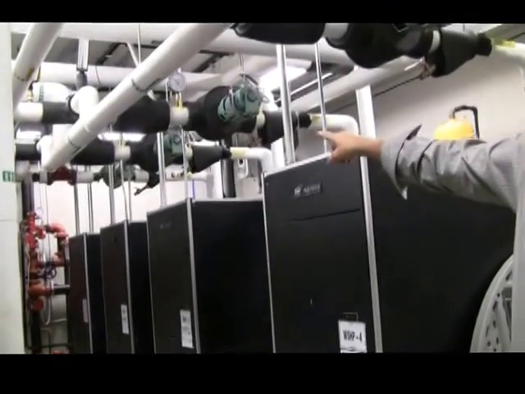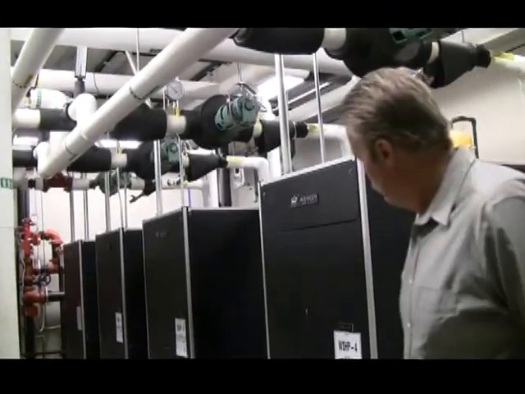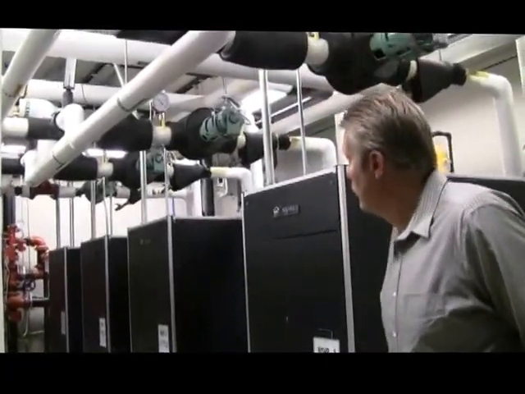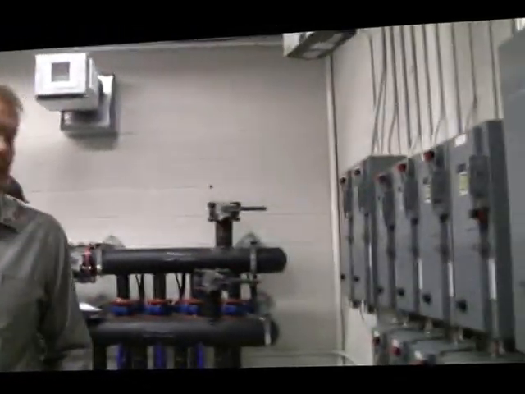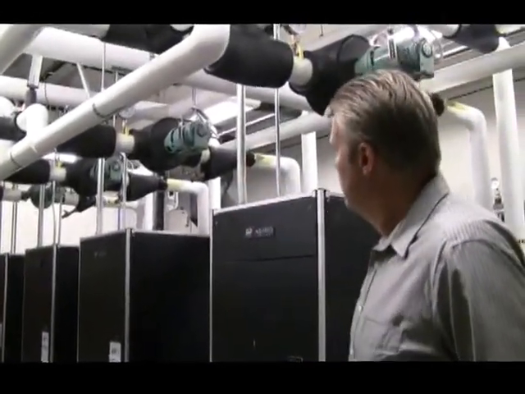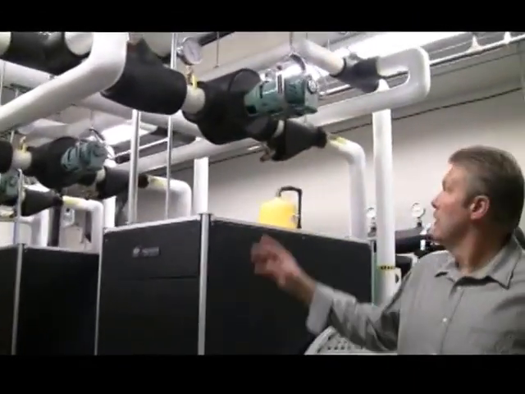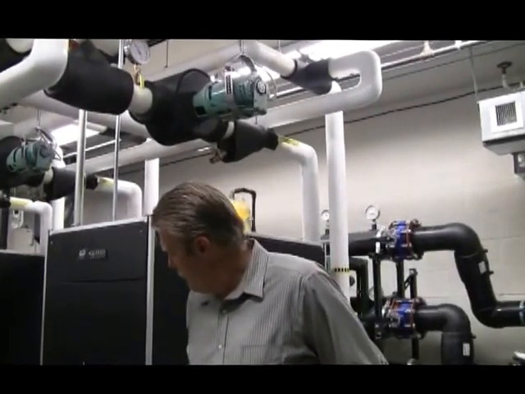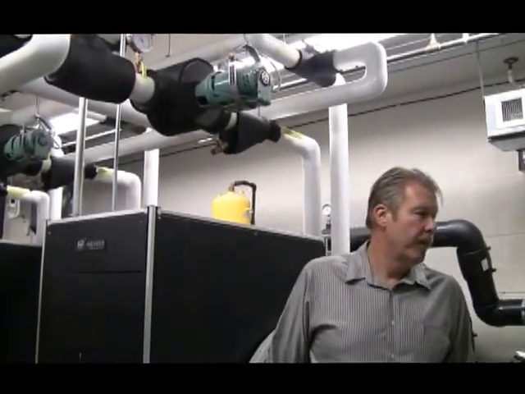The pump for the far unit, heat pump number 1, is pump number 6. Pump number 7 serves heat pump number 2. Pump number 8 serves number 3. Pump number 9 serves heat pump number 4.